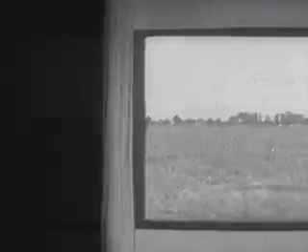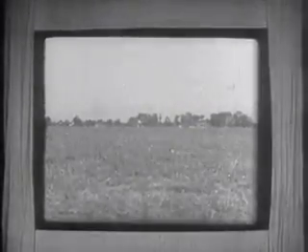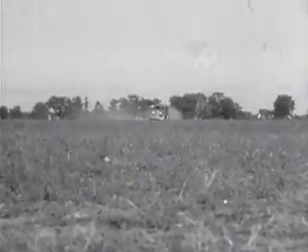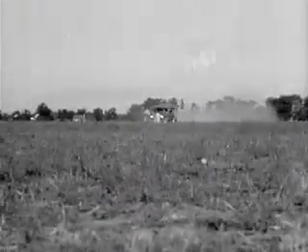And now, when you see motion pictures, you get a true picture of what really happens. A picture that you could never see in any other way.